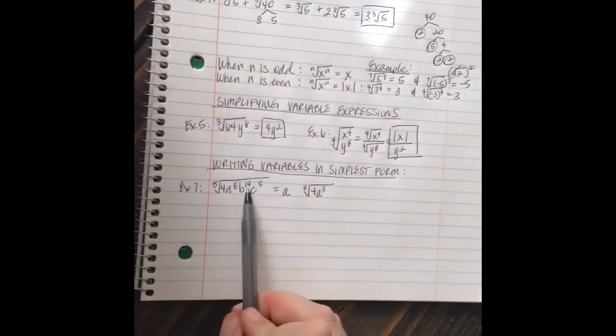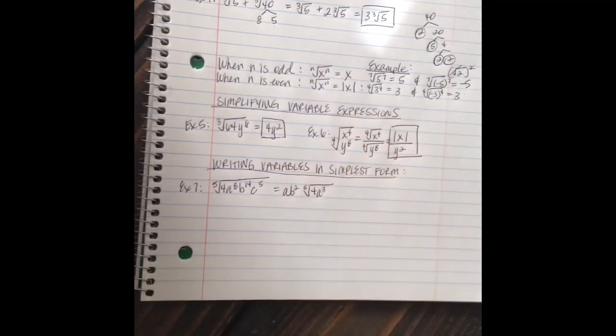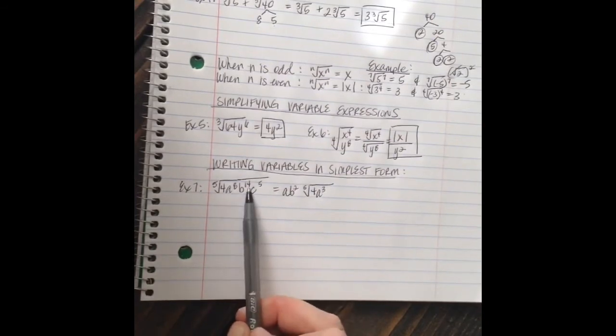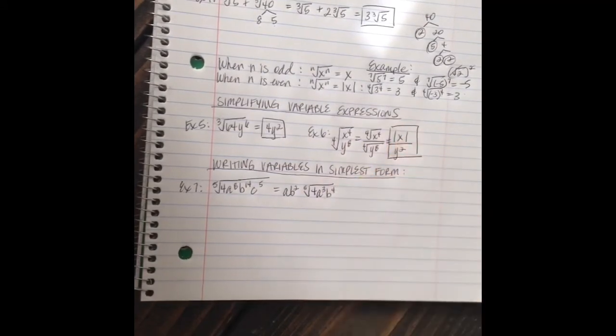5 goes into 14 two times. So 2 of them will come out as b squared. 5 goes into 14 two times with 4 left over. So b to the 4th will stay underneath the radical.